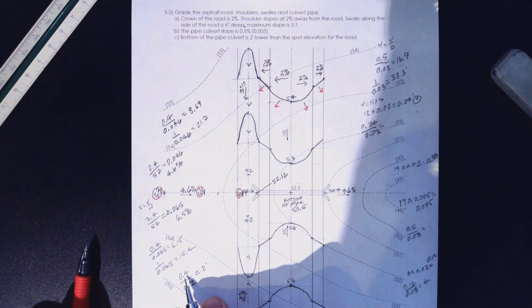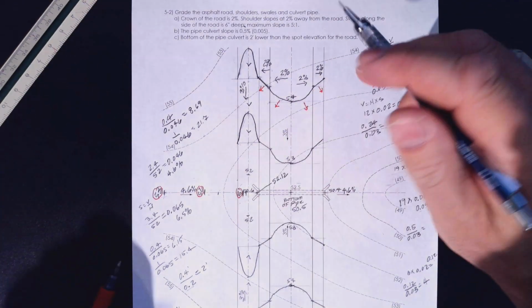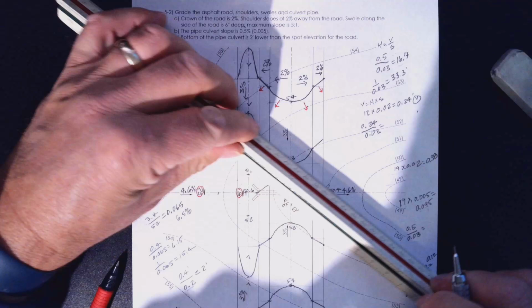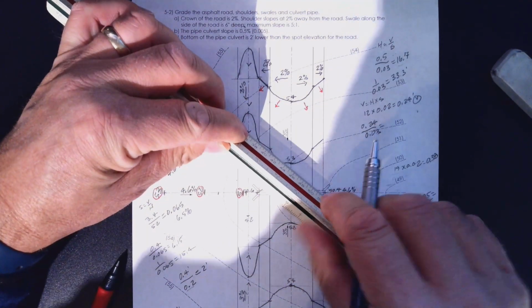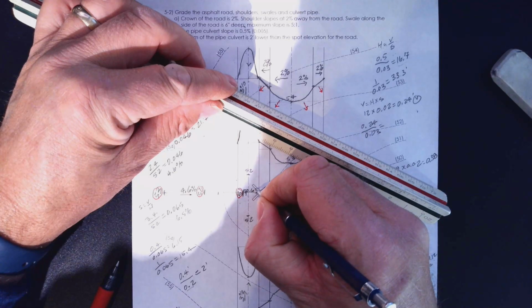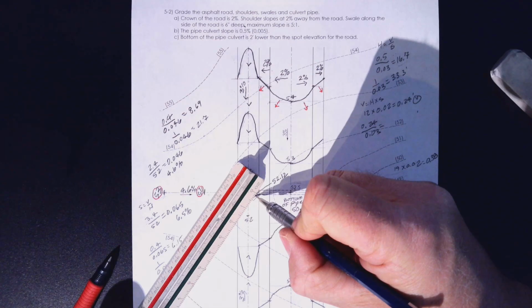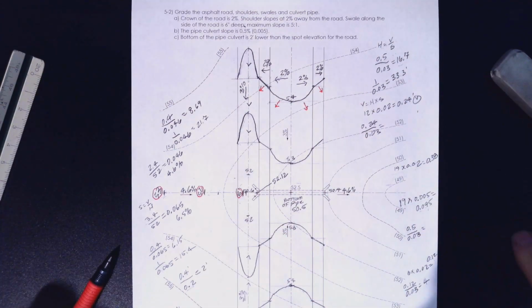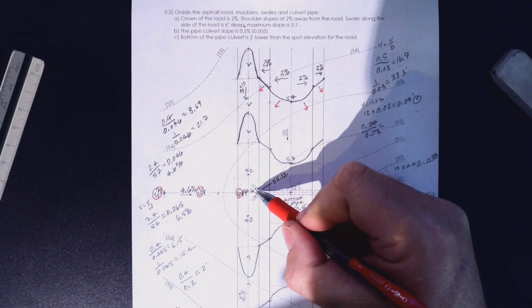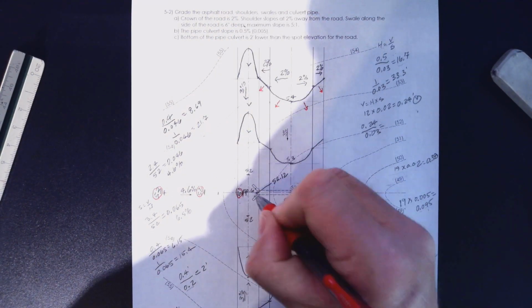So 0.4 at 20%, we go 2 feet. Along this wall, we just measure 2 feet, which puts us right about here, and then another 2 feet from that invert spot elevation puts us right about there. So our contour, that's 51. That's where it falls on that wing wall, and then it goes like this.